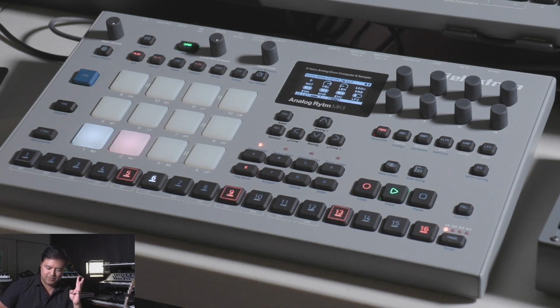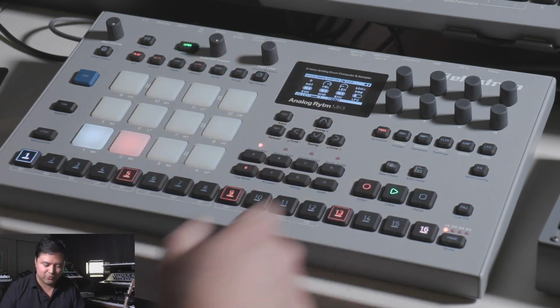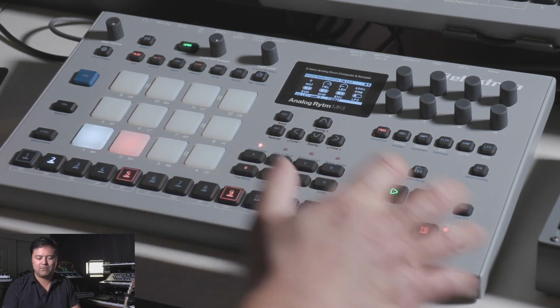That's the second time. Here's the third time, fourth time, back to the first time, second, third, fourth. So you can hear that it's only triggering on the second repetition.